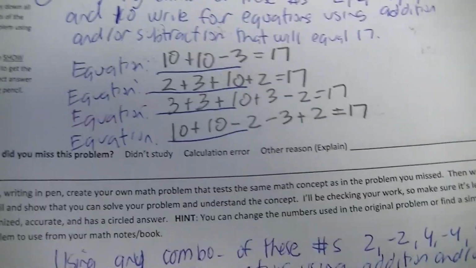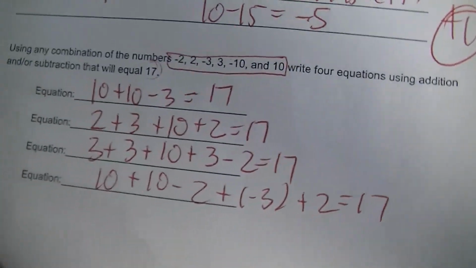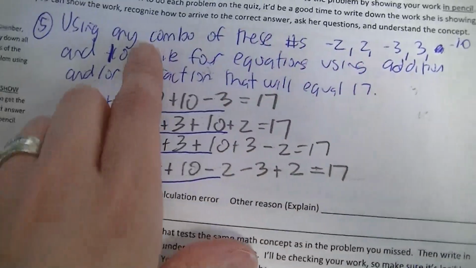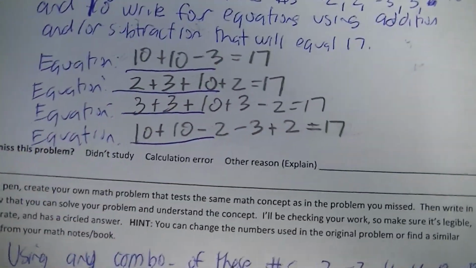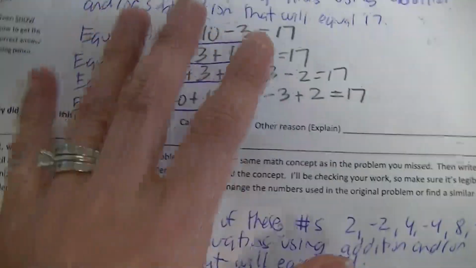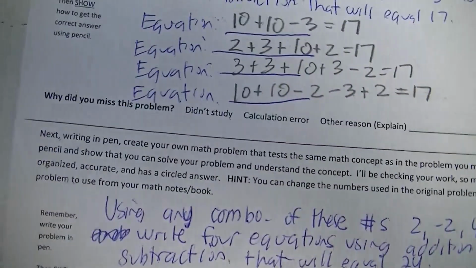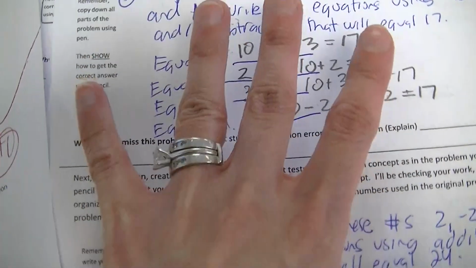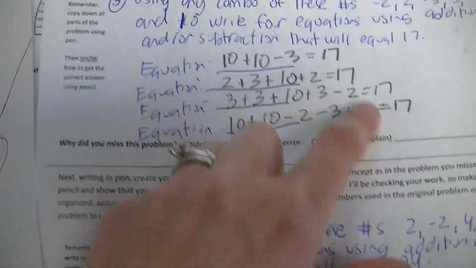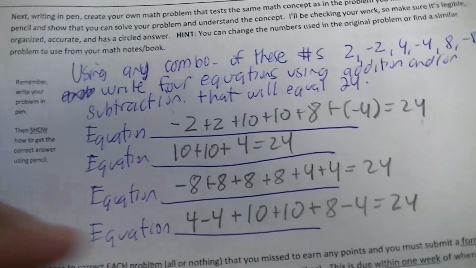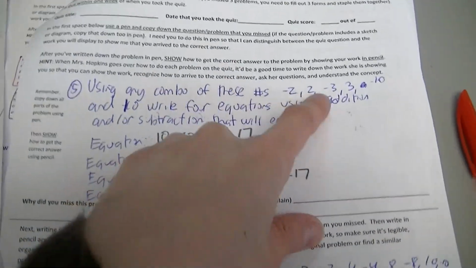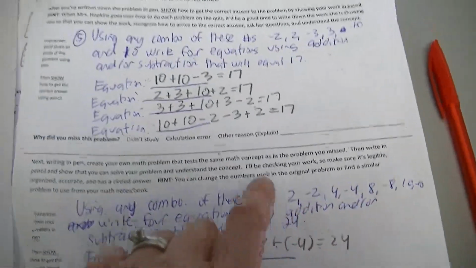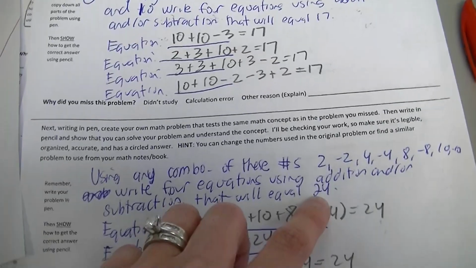And if you missed number 5 on the quiz, it looks kind of like this right here. Here's where I wrote out the question in pen, just like on the quiz, and I wrote down my answers. You want to make sure they're correct answers. So if you got it incorrect on the quiz, you never want to copy the incorrect answer. On your quiz revision, everything should be correct and accurate, okay? Then down here, I made up my own problem. Instead of using these numbers, I used these numbers right here, and instead of having it equal 17, I had it equal 24.